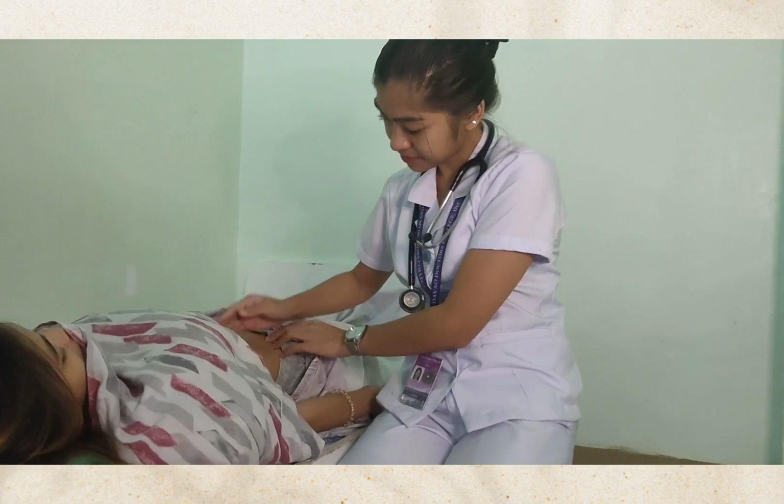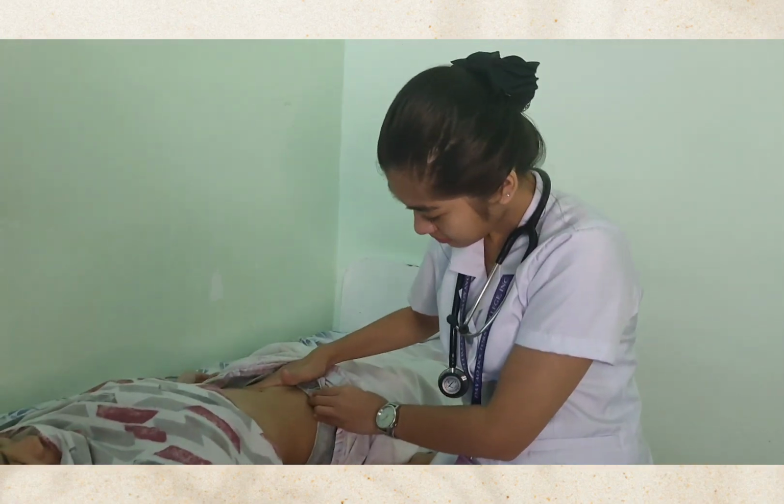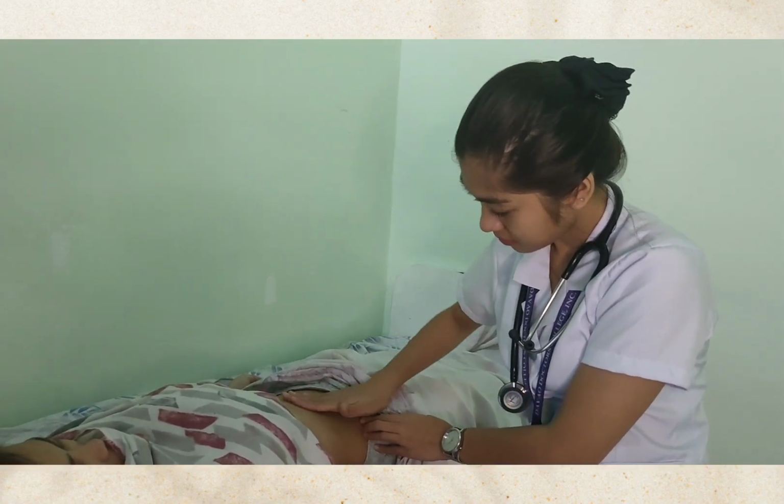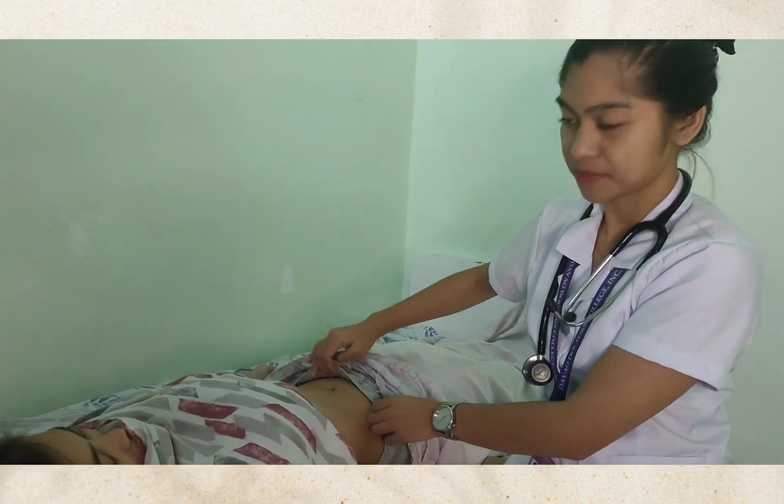Next is to palpate the umbilicus and its surrounding. So note for any swelling, bulges, and masses. So next is to palpate the aorta. So use your thumb and first finger or use both your hands to palpate deeply, then assess for pulsation.